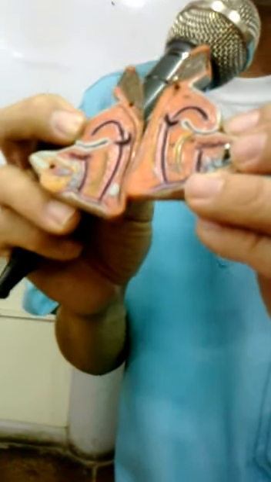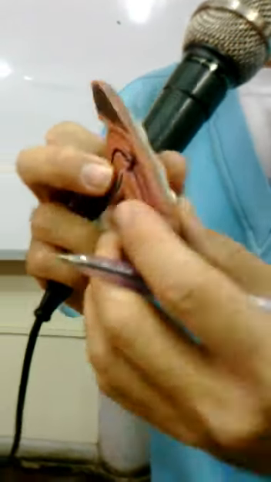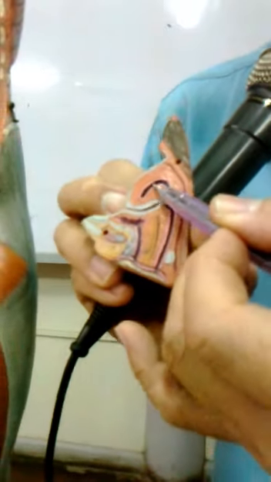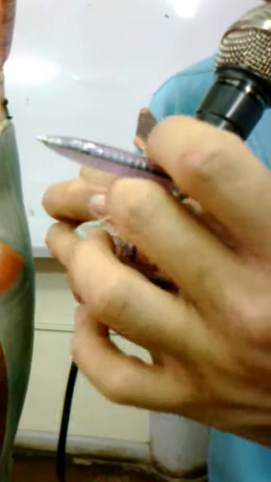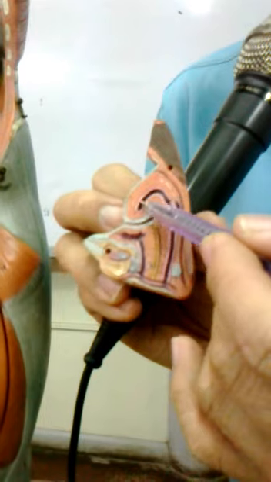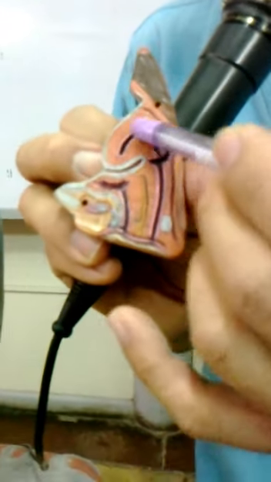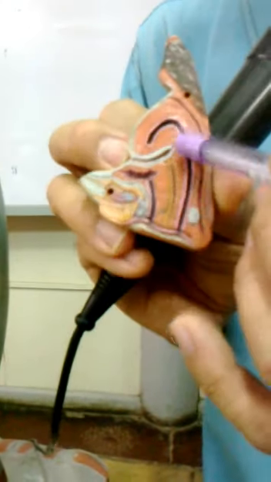None? So we're going to bisect this to go further towards the inner part. This would now be the cross-sectional area of the structure. A while ago, we identified this as the uterus. So this one would now be the cavity of the uterus.